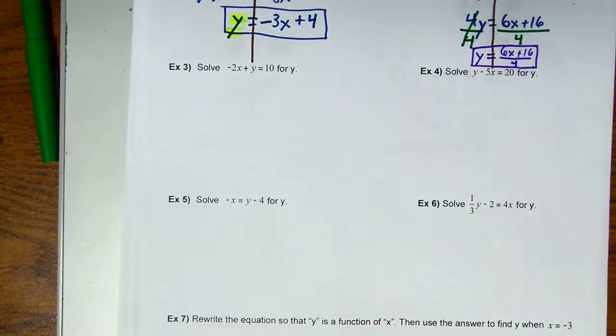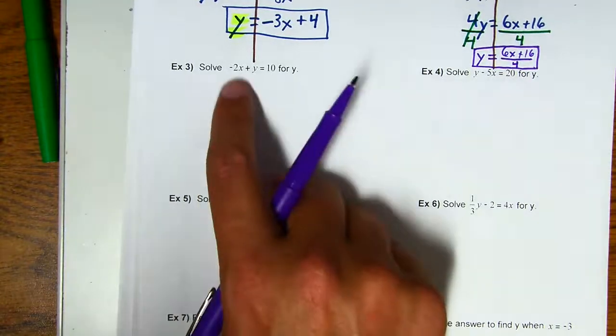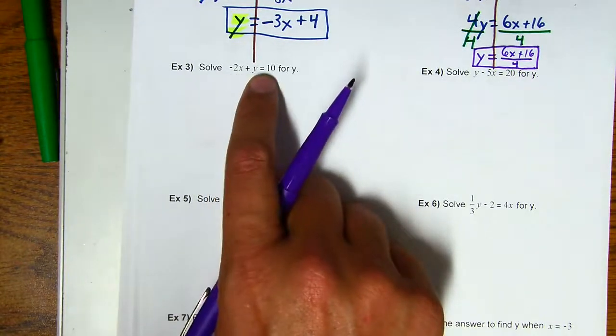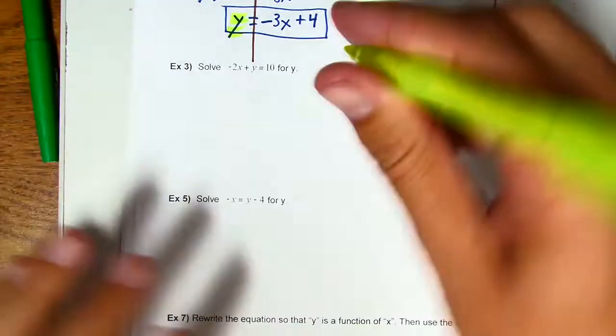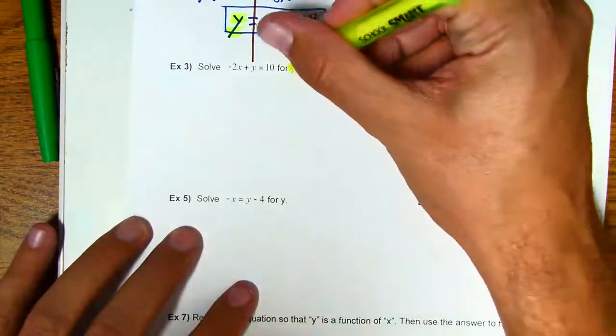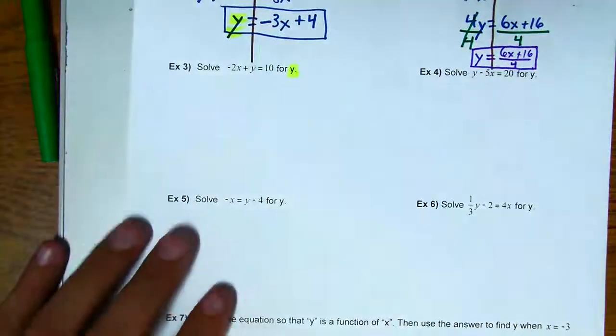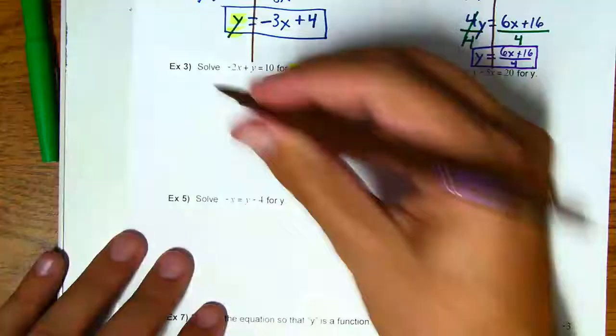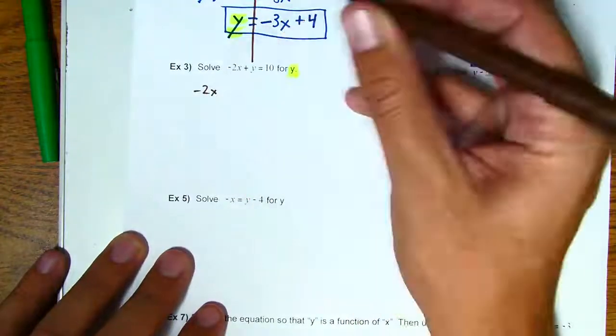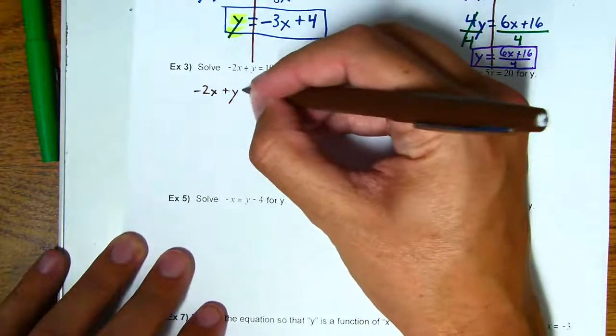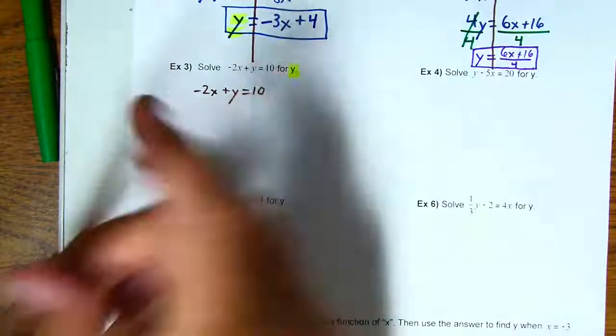Problem number 3. Negative 2x plus y equals 10 for y. So again, we're solving for y. So I'm going to rewrite this. Negative 2x plus y equals 10.